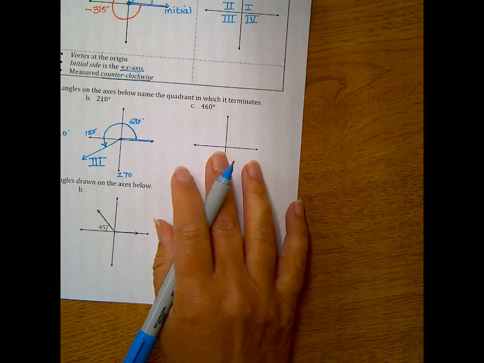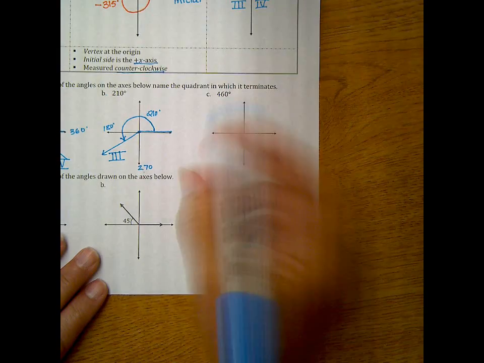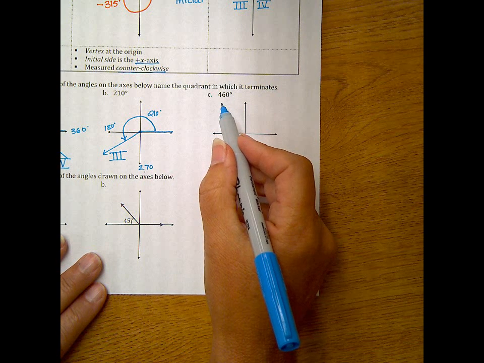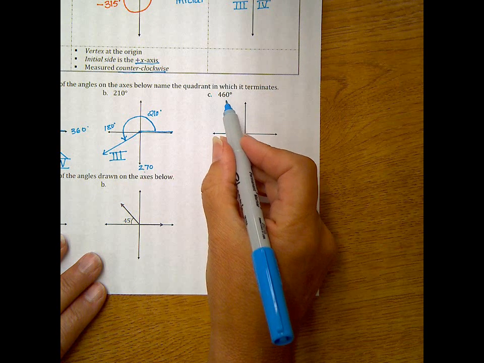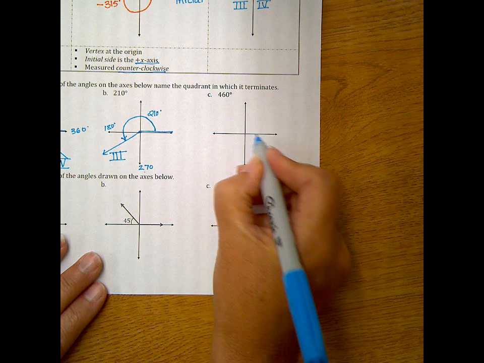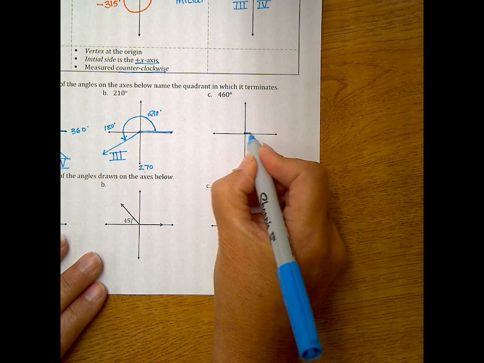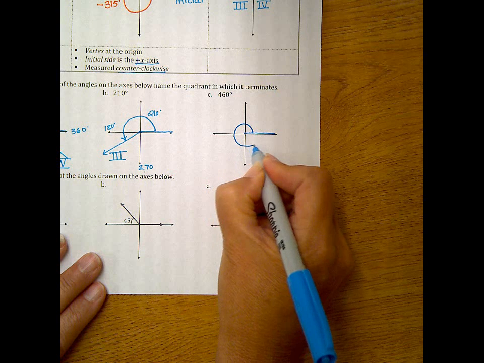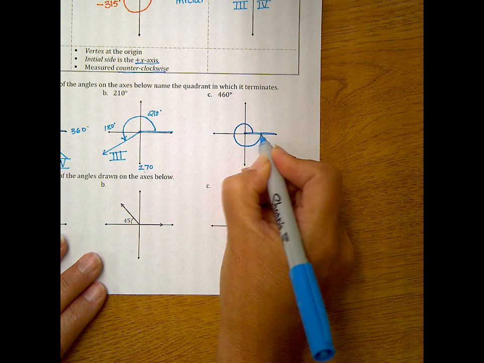Now 460 degrees. Well, if 360 is a whole circle, 460 is more than a whole circle. So it's 100 degrees beyond a full circle. So we're going to kind of spiral this. So here's our initial side. We're going to go around. That's 360 degrees. And we need to go 100 more degrees.